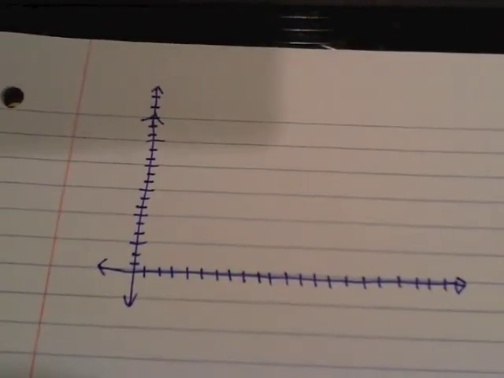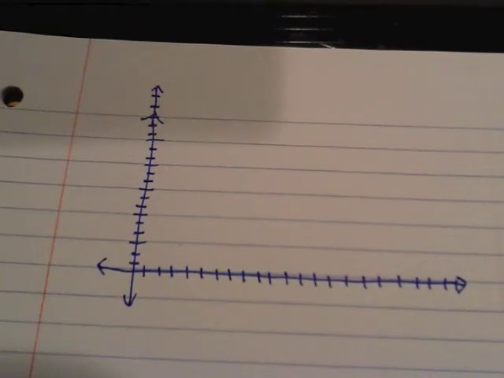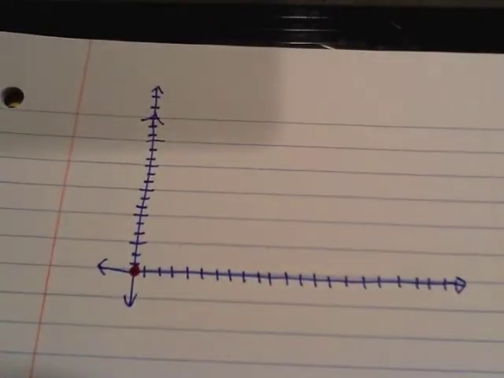So now I'm going to plot my points. And when I go to plot my points, I have 0, 0. So no accident, no skid mark. And then I've got the point 5, 10.